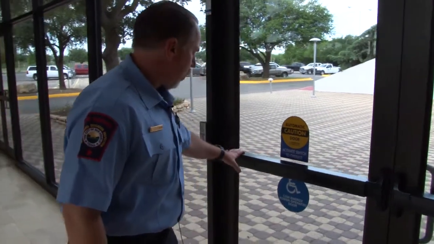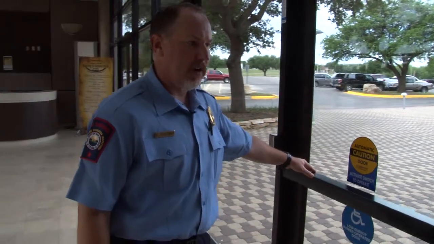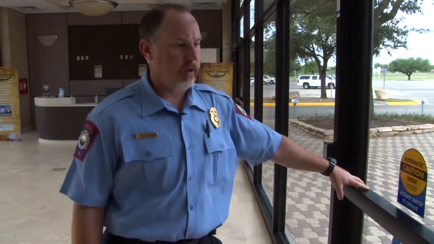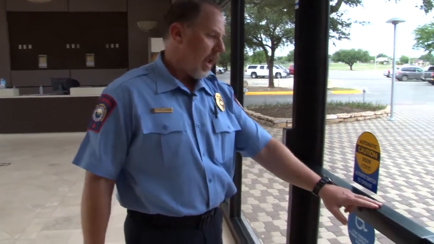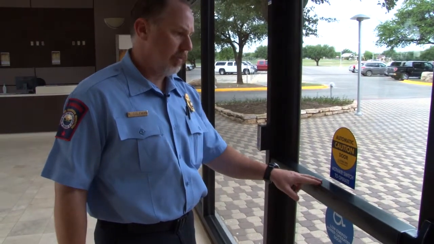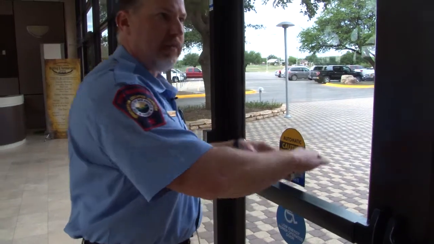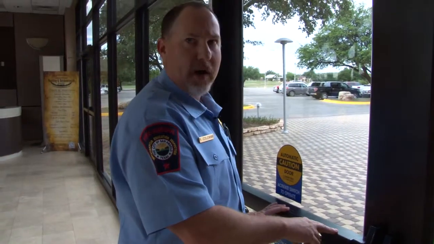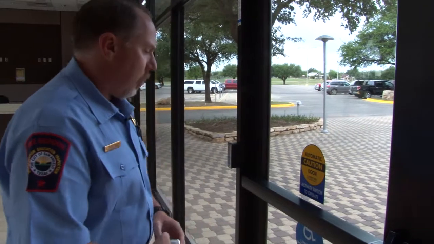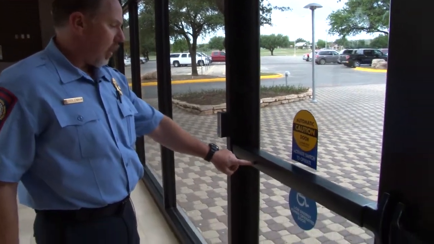You have 2 types of hardware. It's either panic hardware or fire exit hardware. They look exactly the same. Most often, fire exit hardware is going to be fire rated hardware. It's going to have a UL listing, and it is going to look exactly like this, but it's going to be on interior doors. The reason it's on interior doors is because the hardware is rated to match the integrity of the wall so that you have a fire barrier, so that if you're trying to exit, when you hit that door, you don't have to worry about malfunctions because of heat.